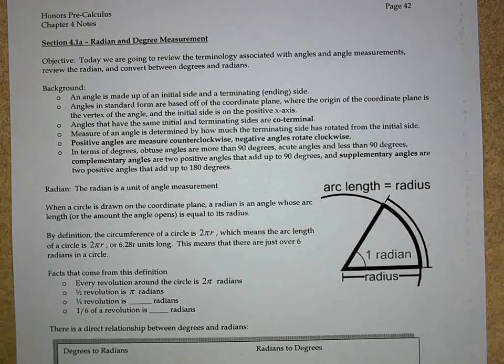Now we're going to move on to our trig unit. And here are some specific facts that we want to recall from geometry. An angle is made up of an initial side and an ending side. We start measuring from the x-axis, and if we have a positive angle, we are going in the counterclockwise direction. If we have a negative angle, we are going in the clockwise direction.